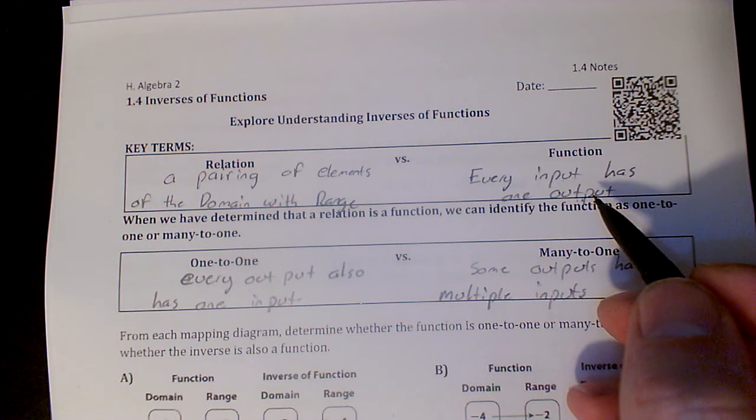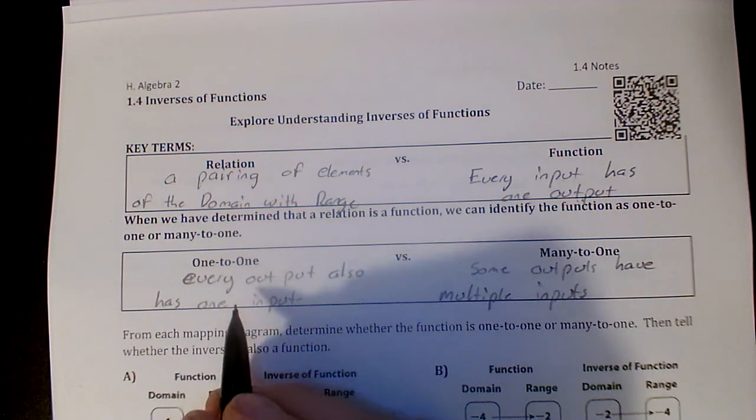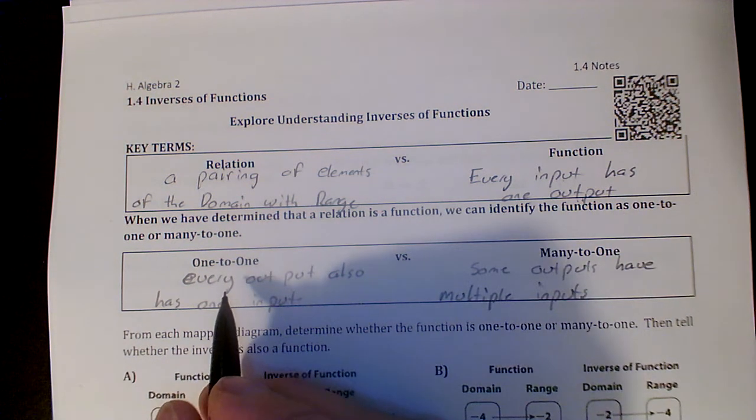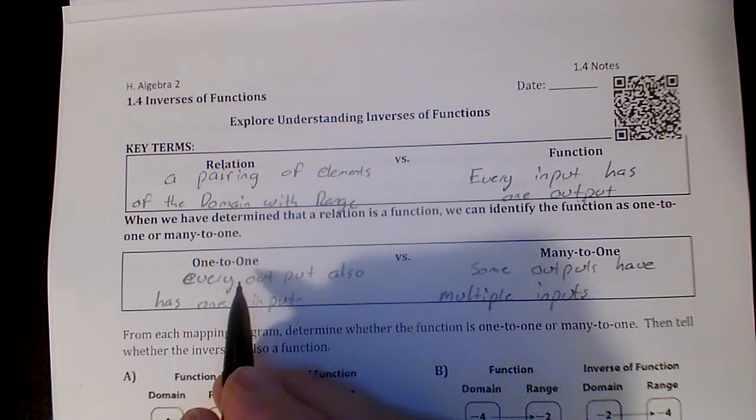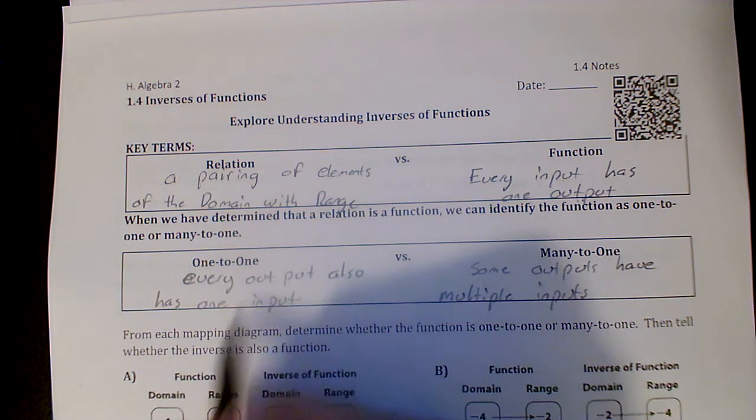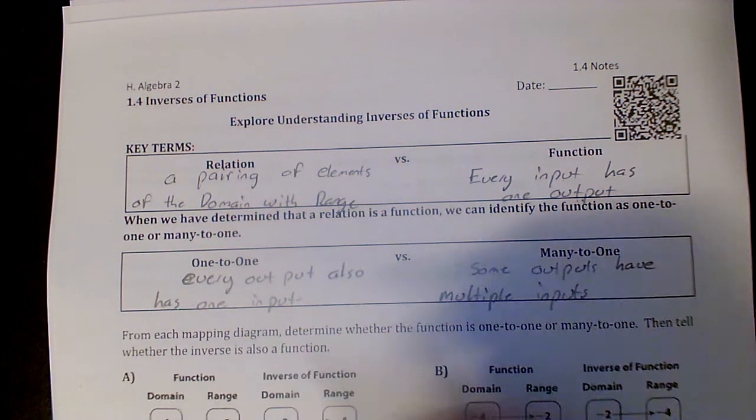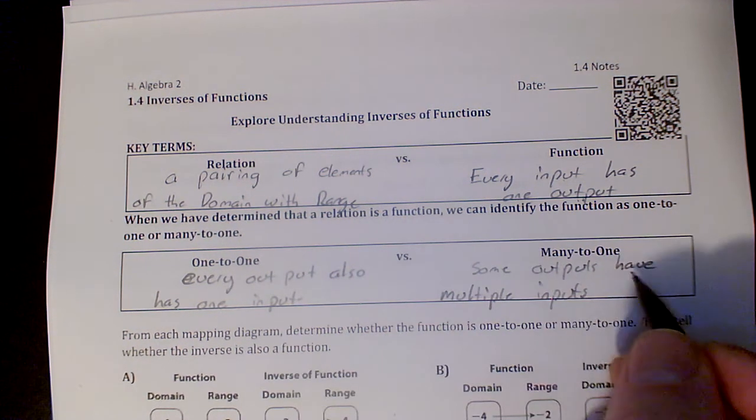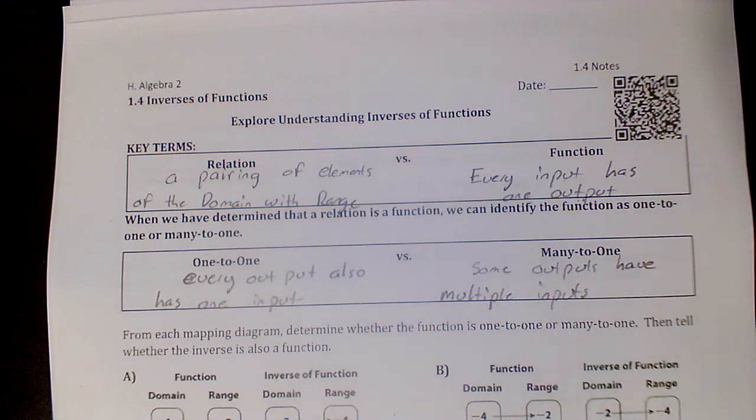There are two types of functions, a one-to-one function. So we already know every input only has one output, but in a one-to-one function, every output also has only one input, and I'll show you down here. And for a many-to-one, some of the outputs have more than one input. So let's look at those.